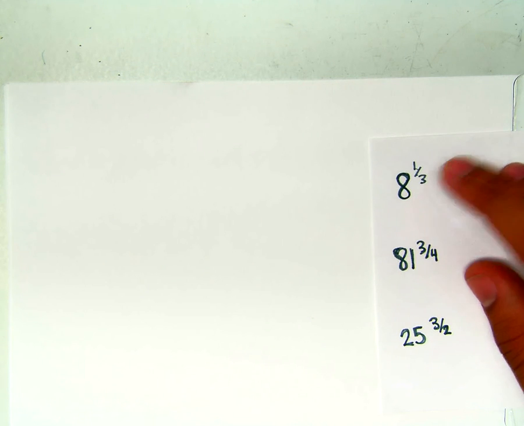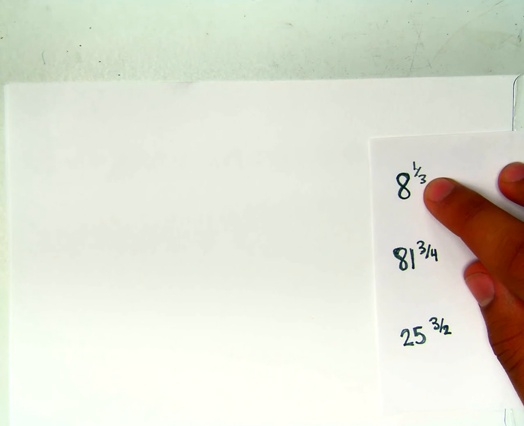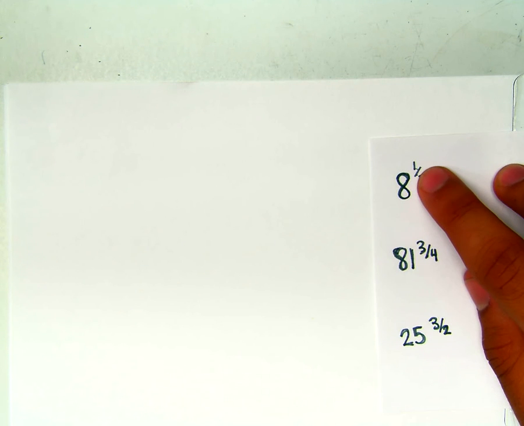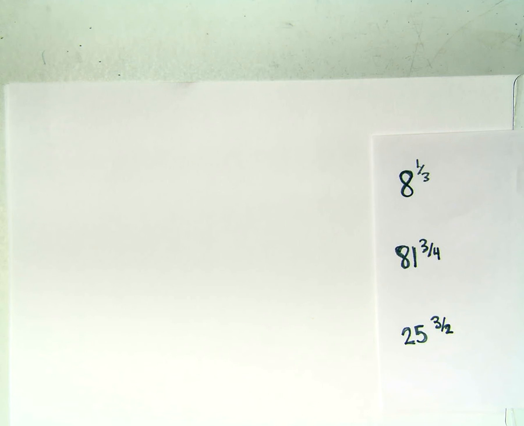Do you guys remember when we have an exponent that's a fraction, what the numerator represents, what operation the numerator is? Do you guys remember? Starts with the P. Power. Very good.